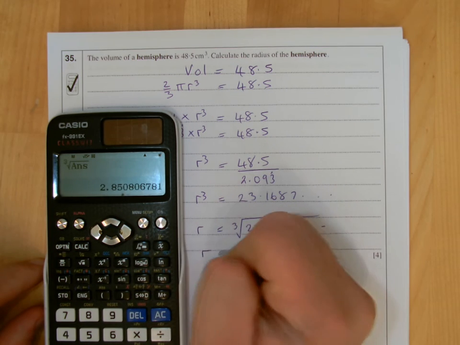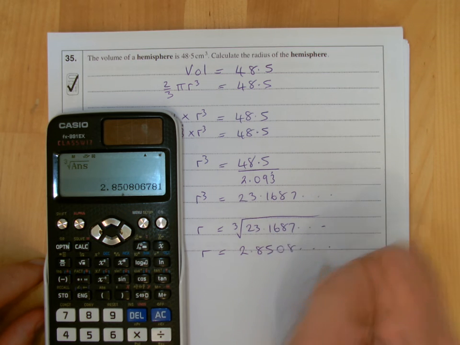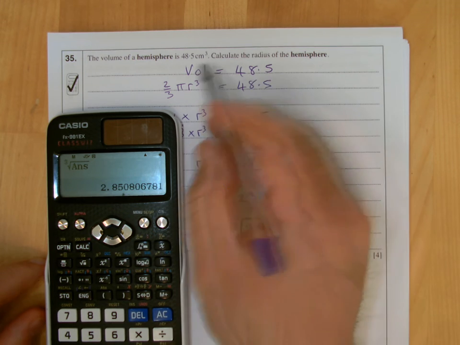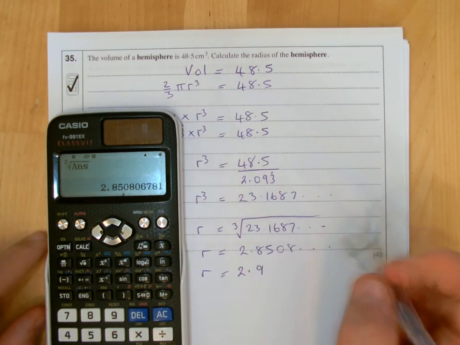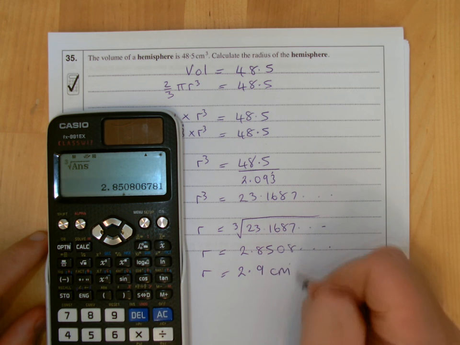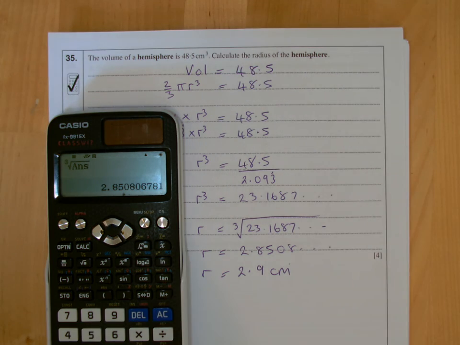So r is equal to then, well, you can write down a few of these if you want to, right? It might be a good idea to do that, and then maybe we'll round it to 1 decimal place, because you know the volume's given to 1 decimal place as well, isn't it? So 2.9 centimeters. I was going to put cubed there, but of course it's the radius, isn't it? It's measuring the length, so it's just 2.9 centimeters.